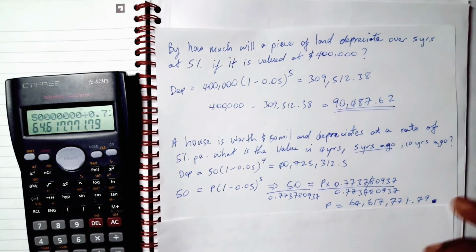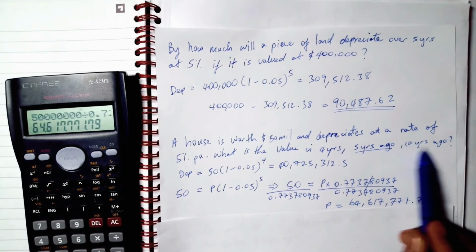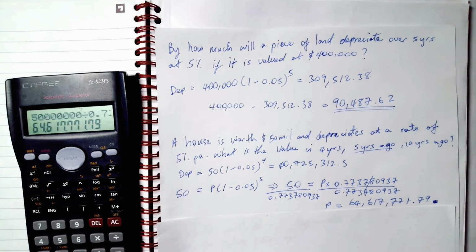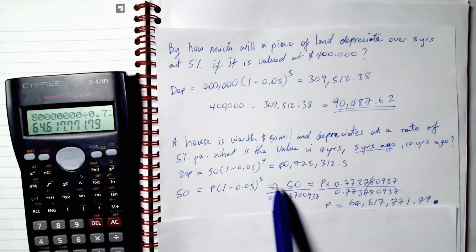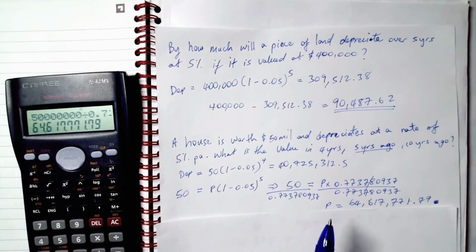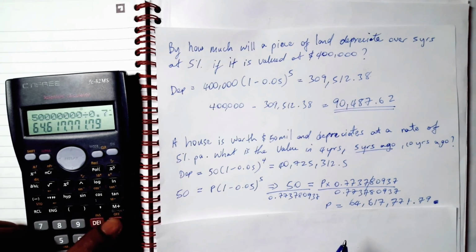I'll ask you to attempt this question, of course. All you need to do is change 5 here to 10 and then do exactly what I did here. And you should get, let me just do it real quick.